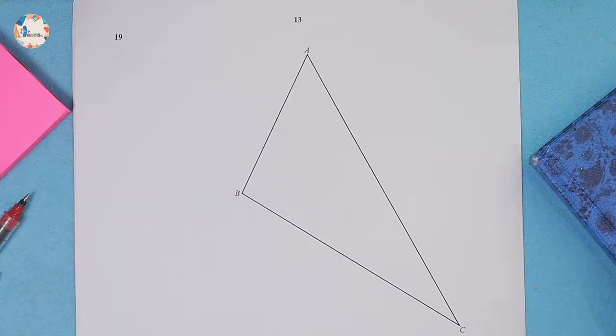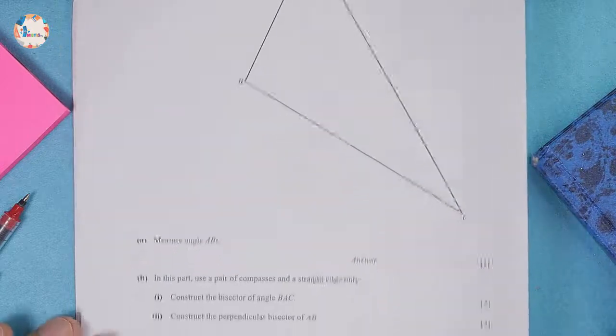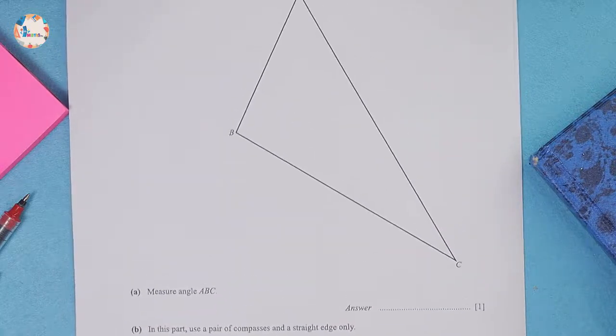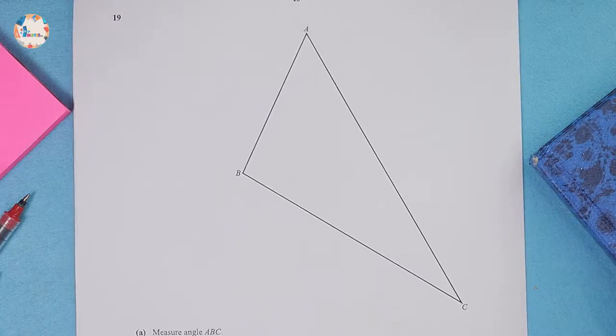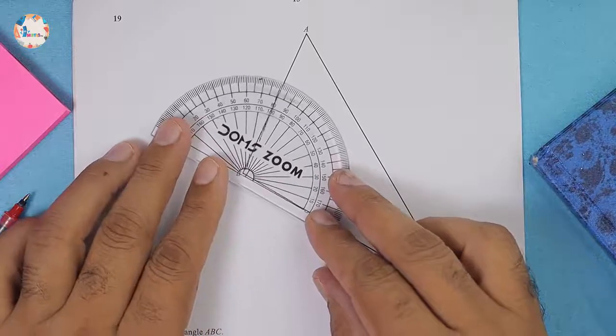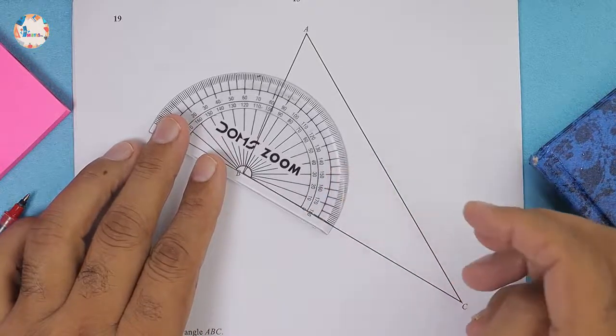Now question number 19. This triangle is provided, a very nice triangle ABC, and we have to measure angle ABC. We have to take the measurement of angle ABC. For that, we will be fixing our protractor over here at this point.